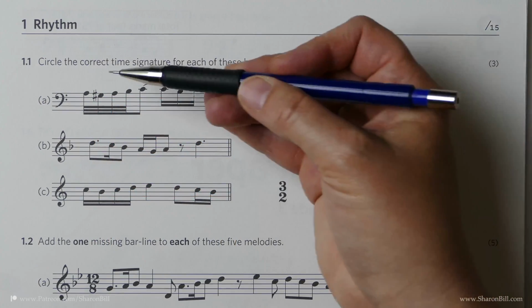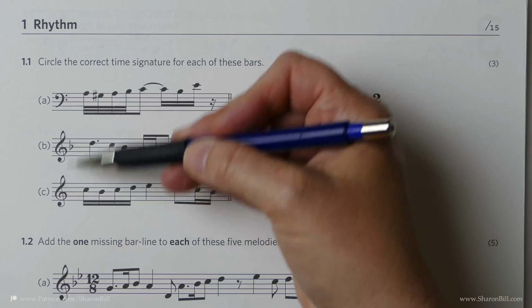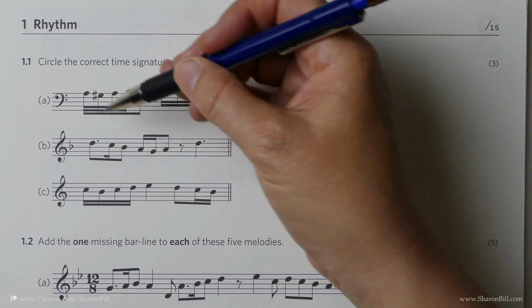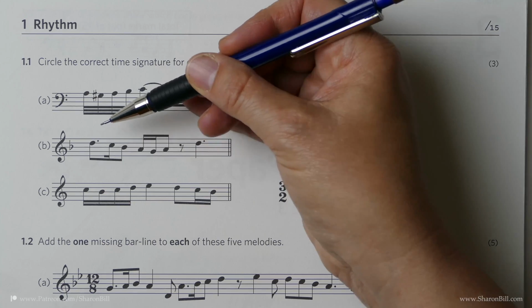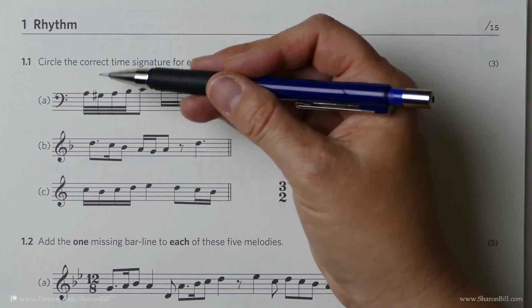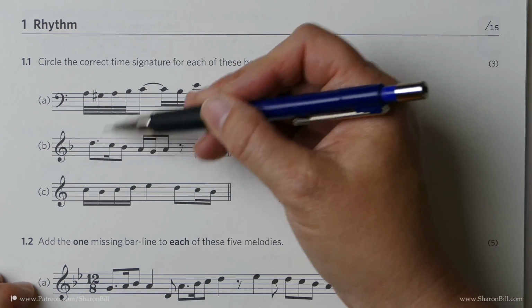And so we're asked to circle the correct time signatures. So don't get sidetracked by looking at the multiple choice. Always find the answer first, and then you can just go ahead and select the right answer. So let's find, first of all, the correct time signature for each of these little examples.